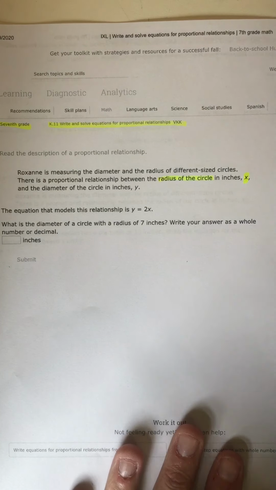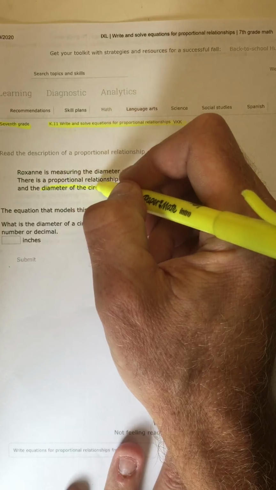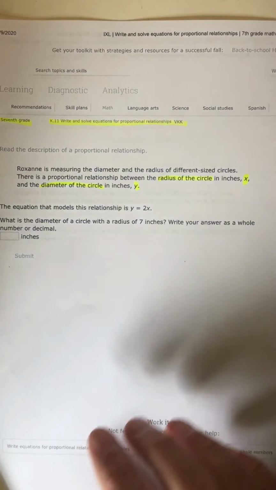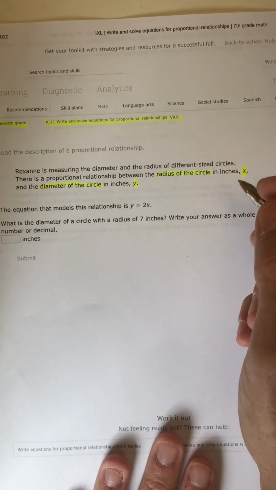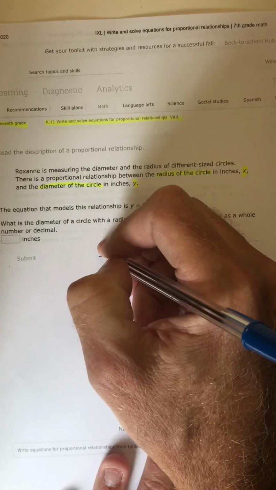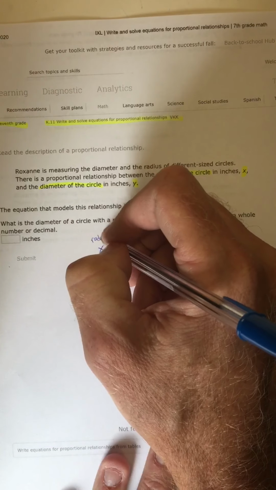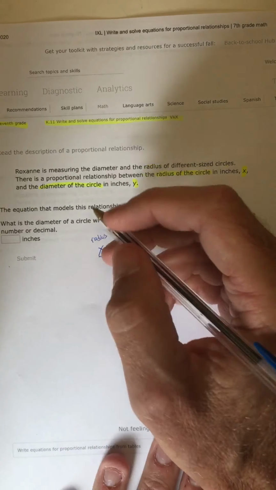So we know the radius of the circle is x, and the diameter of the circle is y. So it's already given us that information, and I'm going to write it one more time just so I can see it again. So we know x is the radius, and we know y is the diameter.